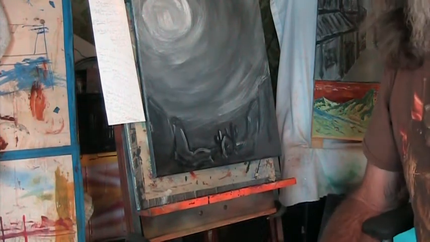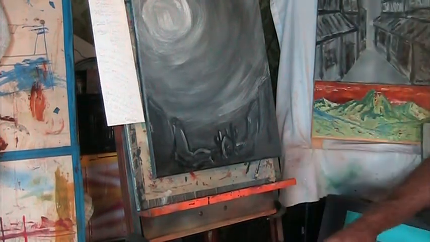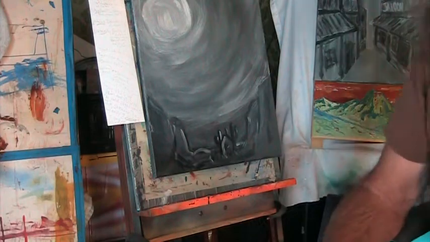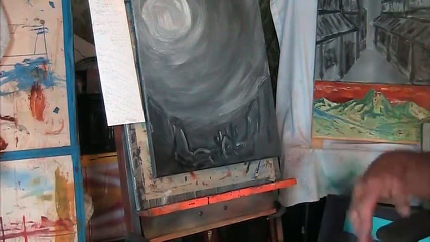Remember, it's about art, it's about Wyoming, it's about being kind. There you go. Beginning of what I'm going to call Desert Moon.